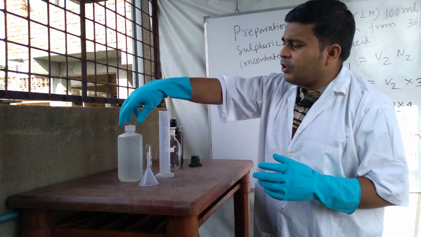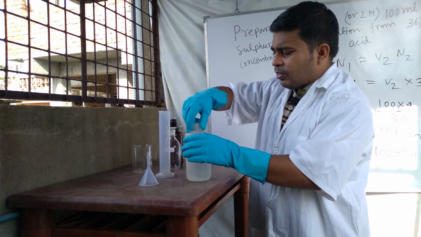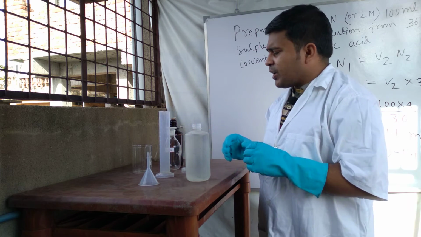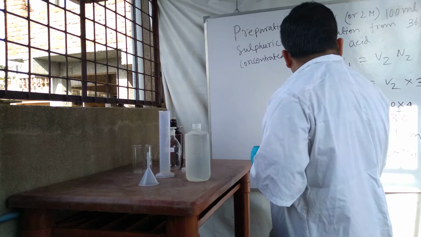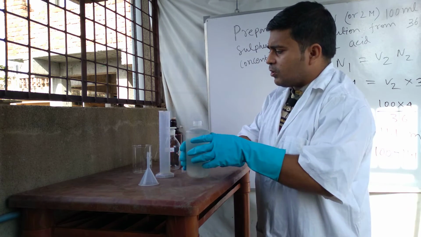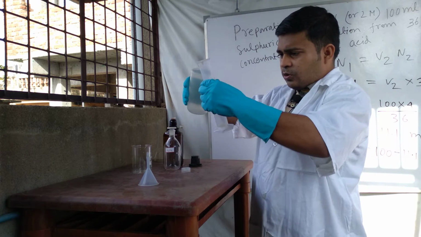So this is distilled water, we take distilled water, and our calculation says that we need to take 88.9 ml of distilled water.